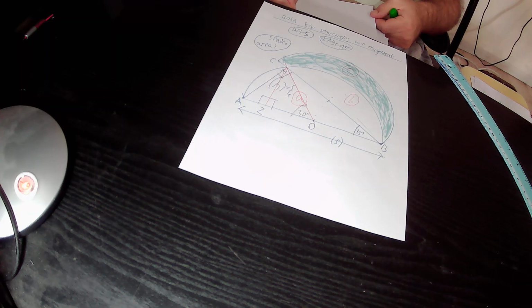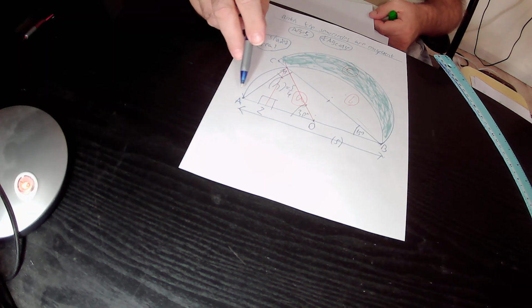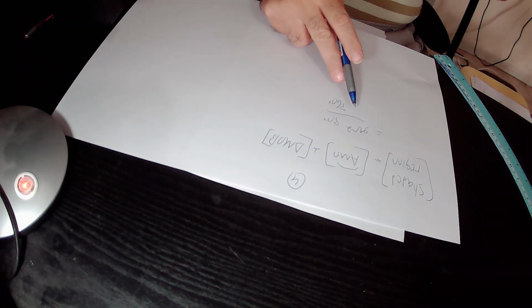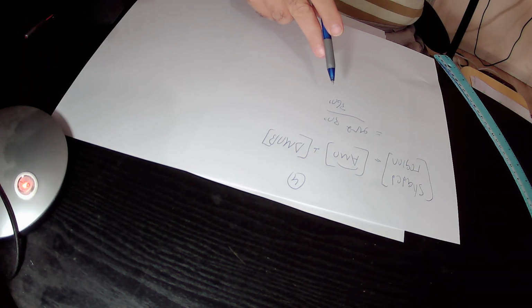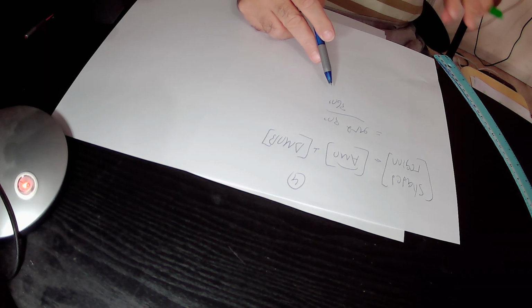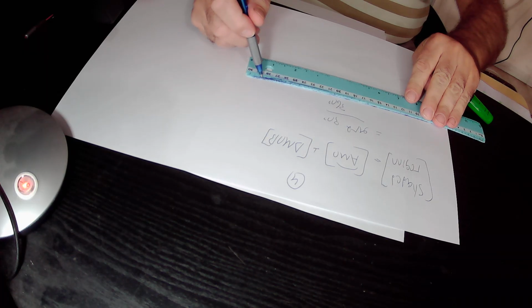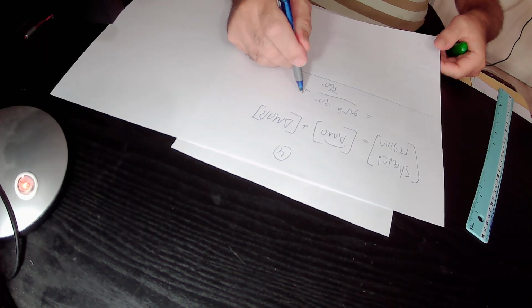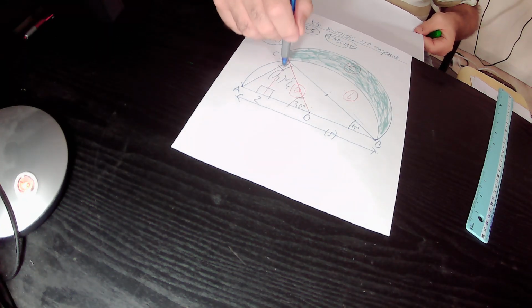Repeat again, we found out that the area of this sector AMO equals pi r squared, that is the area of the circle that contains the sector, times the angle between the legs of the sector, that is 30 degrees, over 360 degrees, plus the area of this triangle MOB. What is the area of this triangle MOB?